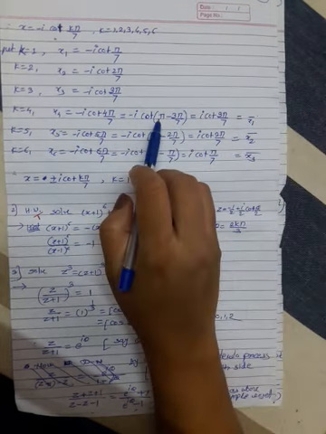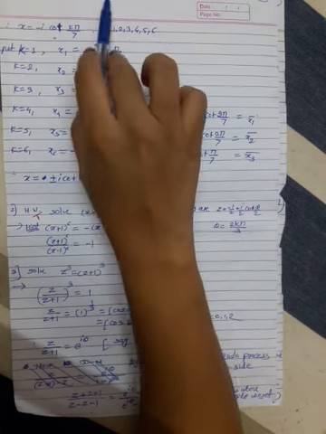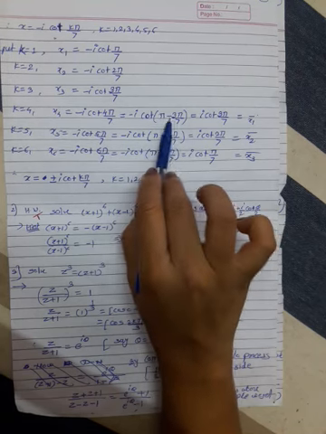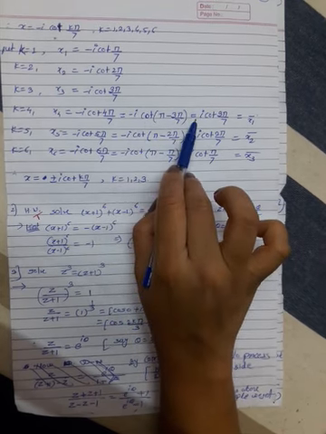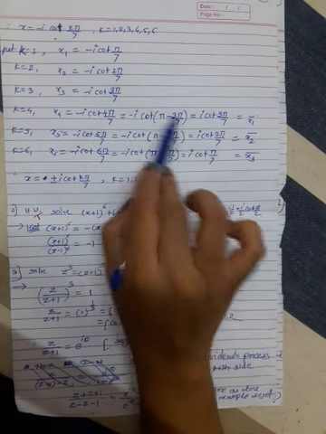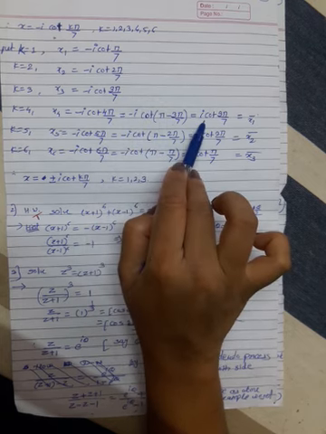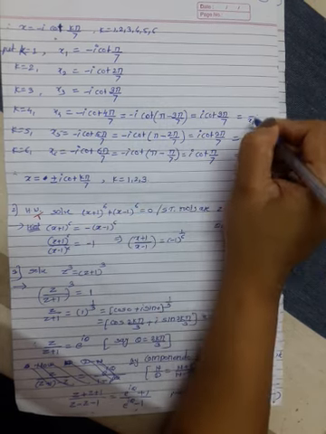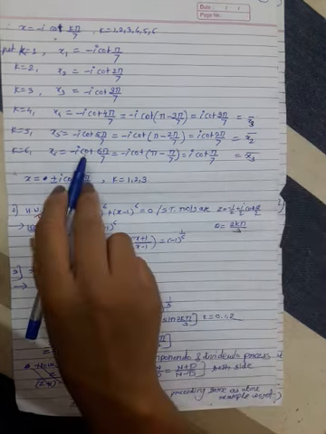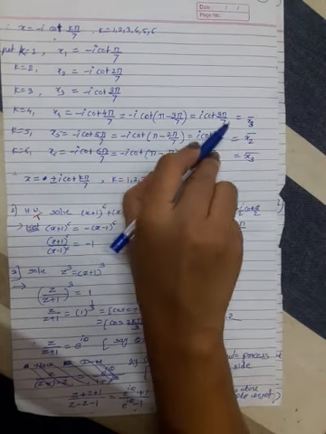Therefore pi minus 3 pi by 7 is obviously 4 pi by 7, and we know the result: cot of pi minus theta is nothing but minus cot theta. Minus minus gets plus. This is the same as x3, just this is plus and this is minus, therefore it is the complex conjugate of x3. We denote it as x bar.